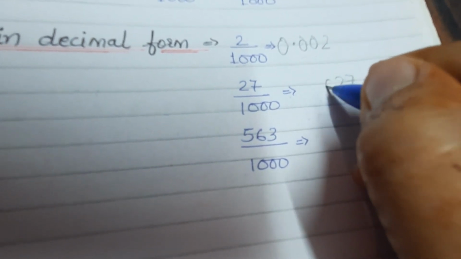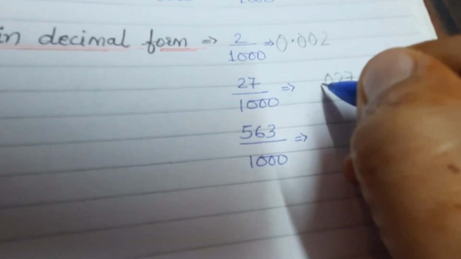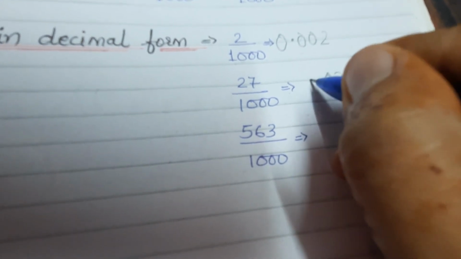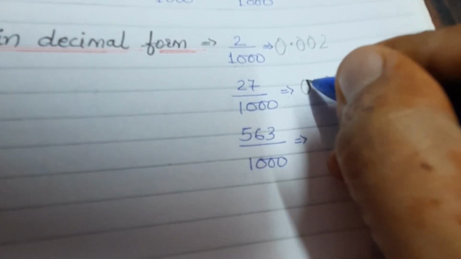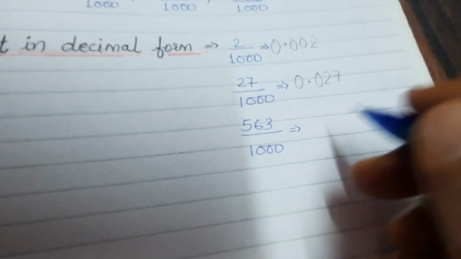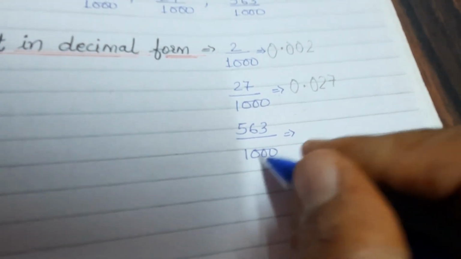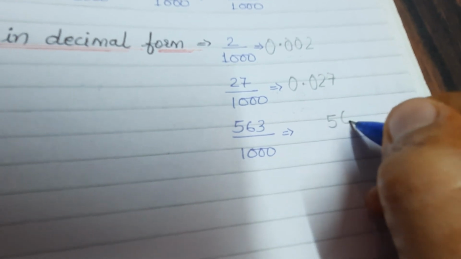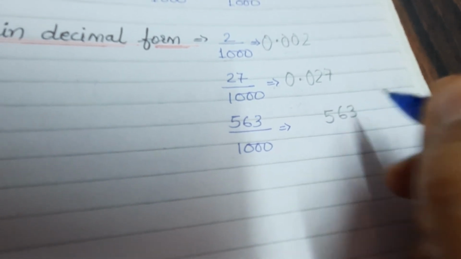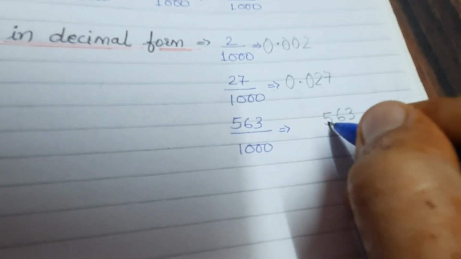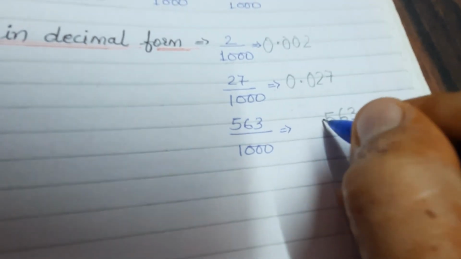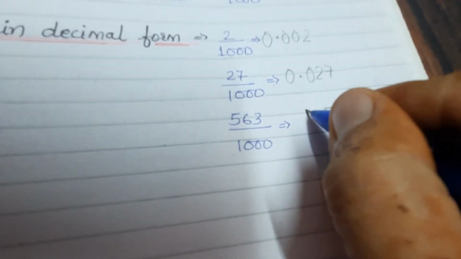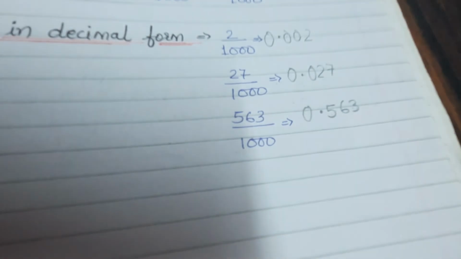So what will we do? We will write here 0, then the decimal, and then to cover it, 0 here. Now here first we will write the numerator as it is. Then we can see 1, 2, 3 digits. So we will put the decimal here and write 0.